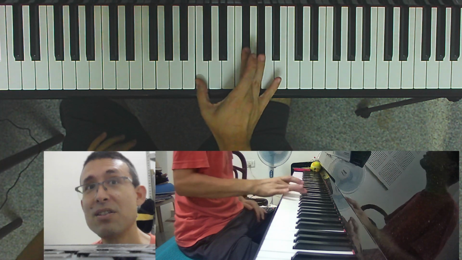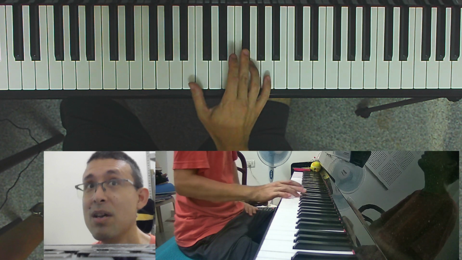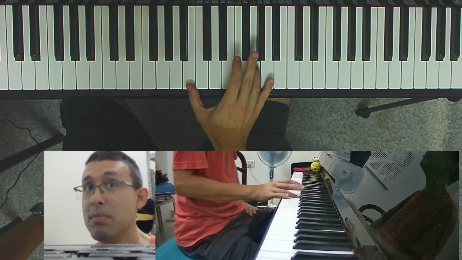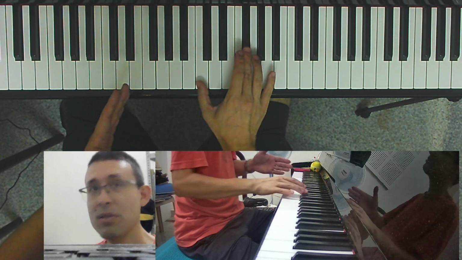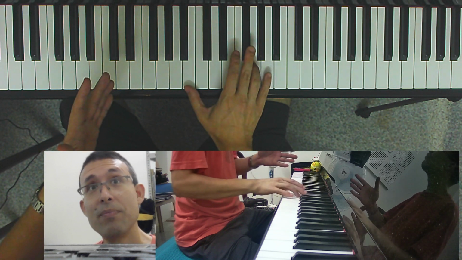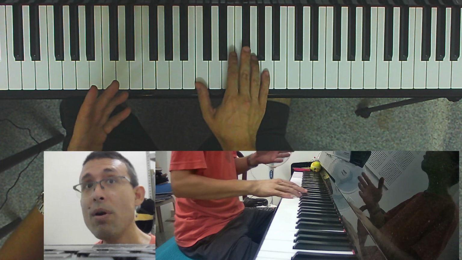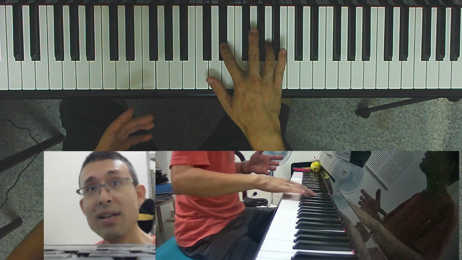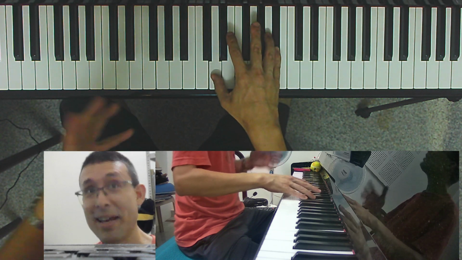And the crucial thing is the tritone. Can you hear the tritone? Because the tritone, Fa, Ti, expands out to Mi, Do. It resolves that way.